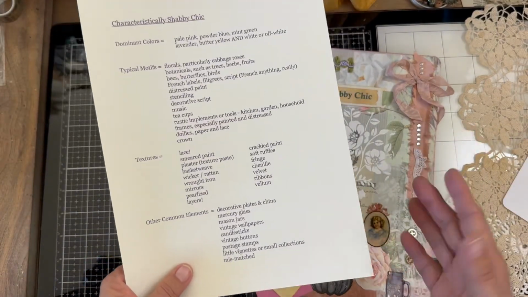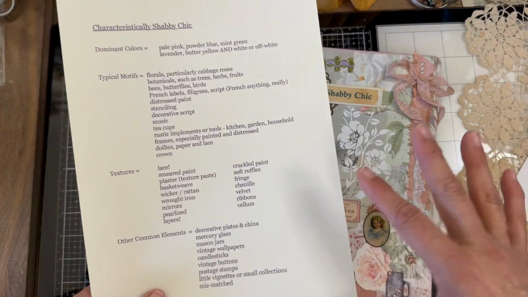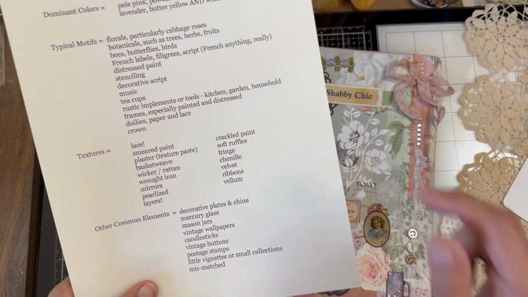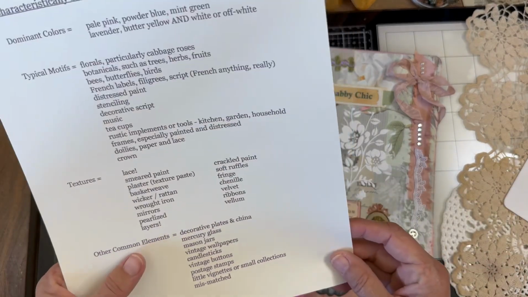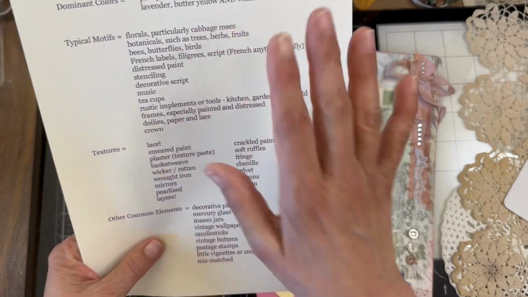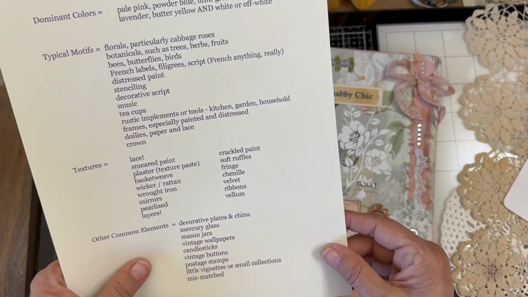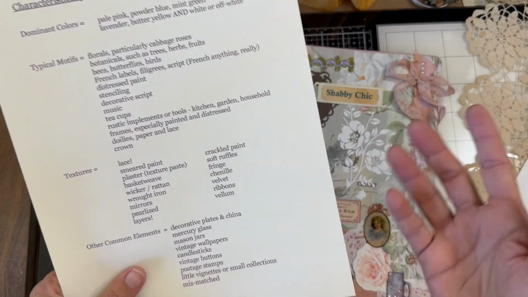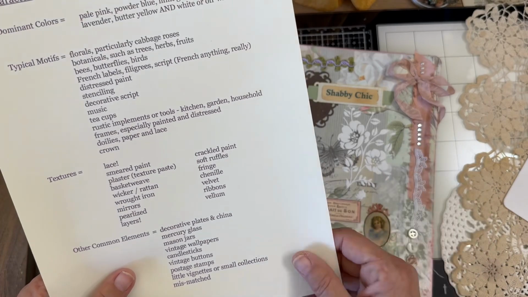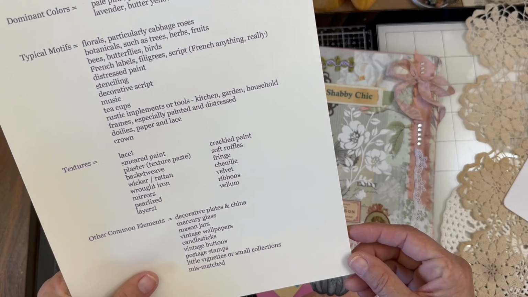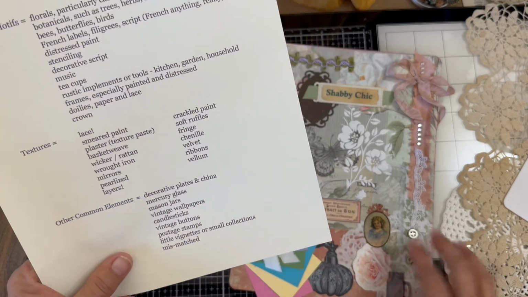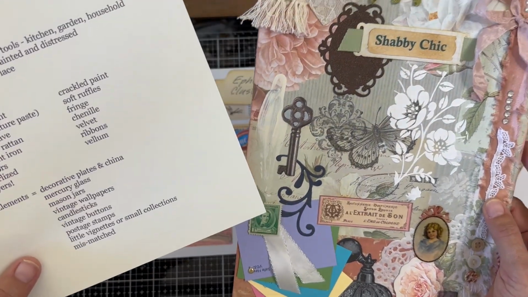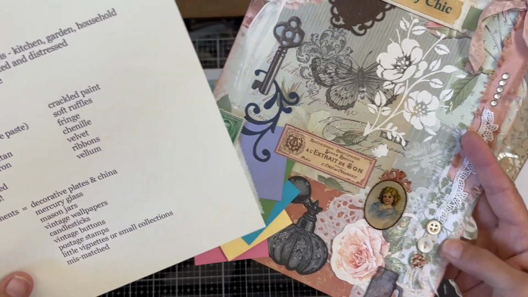As I thought about shabby, what I'm trying to do is to apply this shabby chic style to junk journalers particularly. Other common elements that were not listed up here with the motifs are things like decorative plates and china. If we find pictures like that in magazines, that can be really effective in a shabby chic journal. Mercury glass, mason jars, vintage wallpapers, candlesticks, vintage buttons, postage stamps.